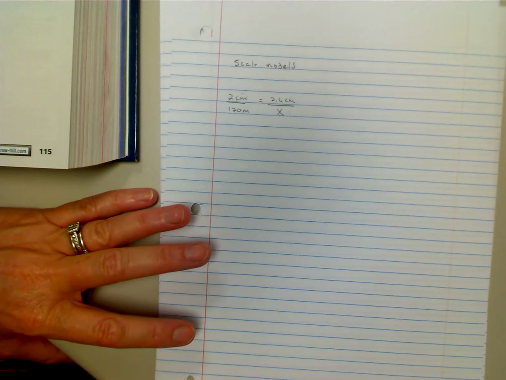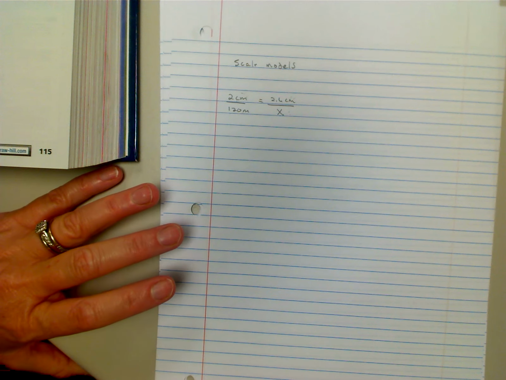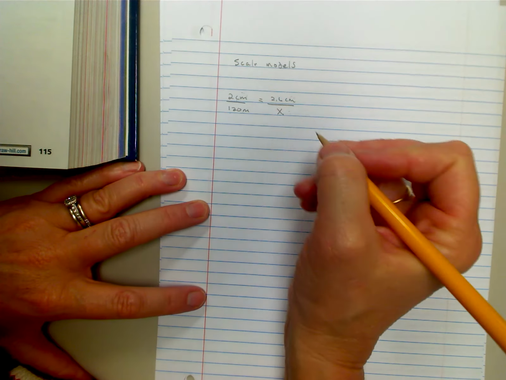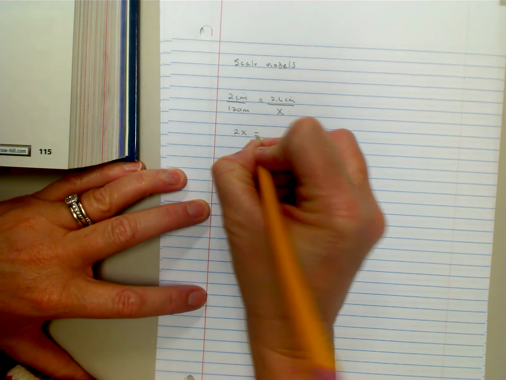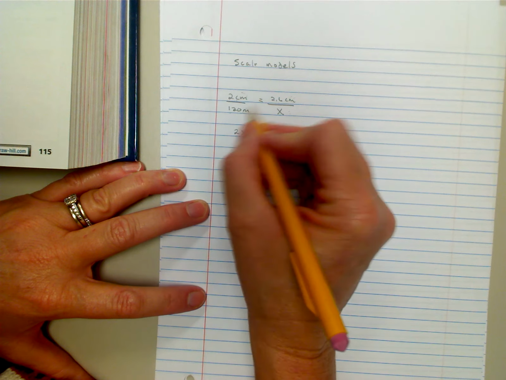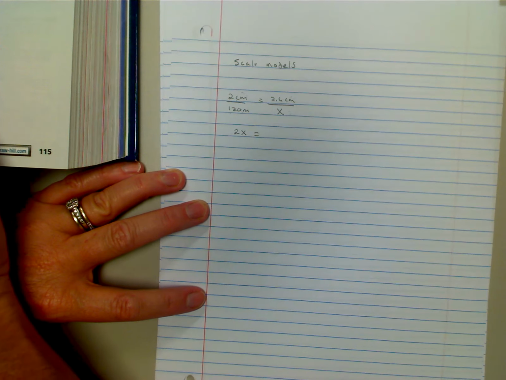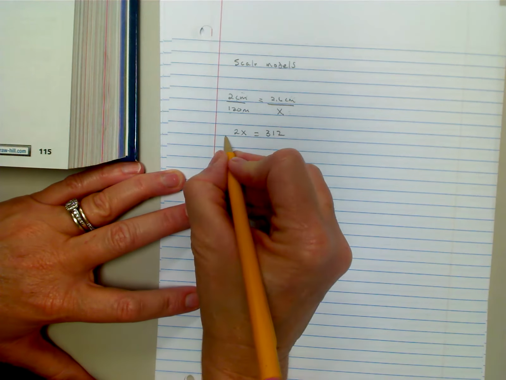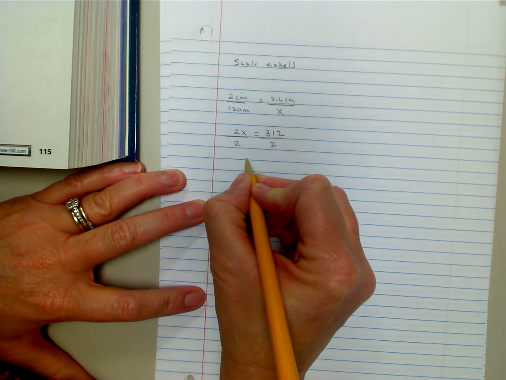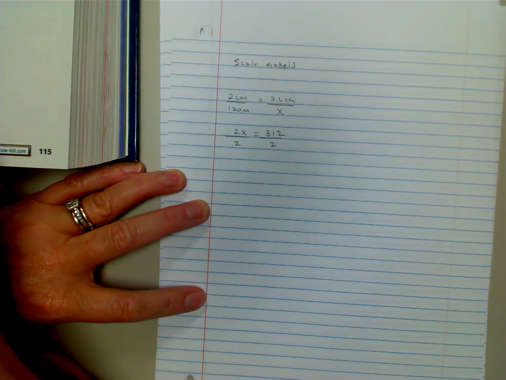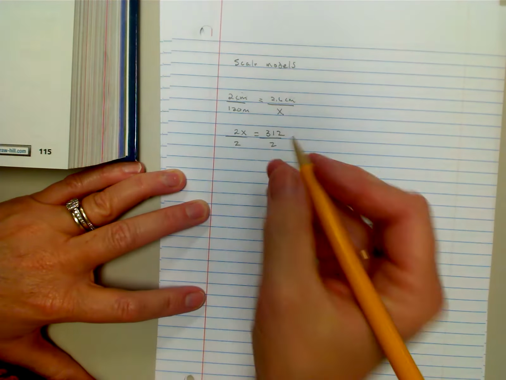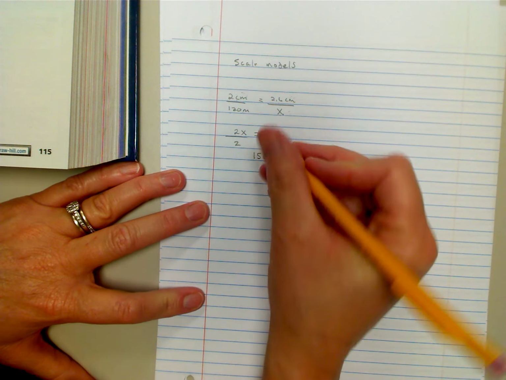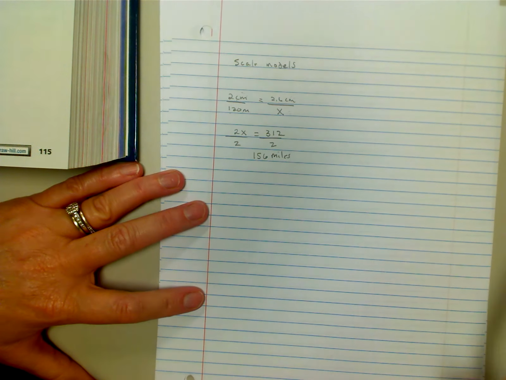But from here, we cross multiply, and 2 centimeters, or 2 times x, is 2x. And then I'm going to multiply here. So 120 times 2.6 is 312. Now I'm going to divide by 2, and I'm going to get 156. So the actual distance between the two cities would be 156 miles.